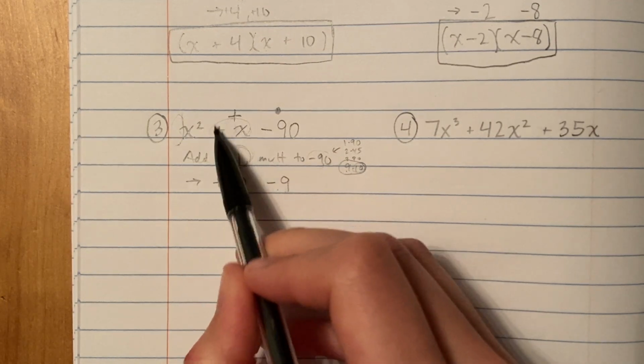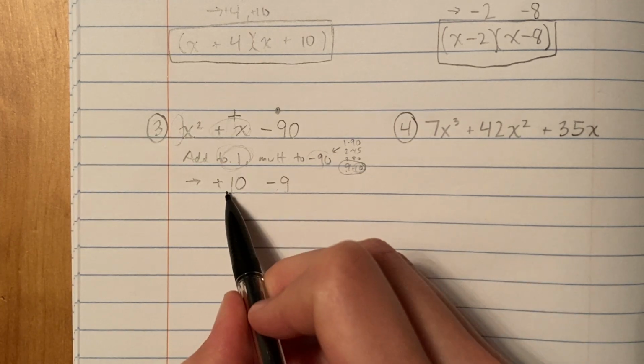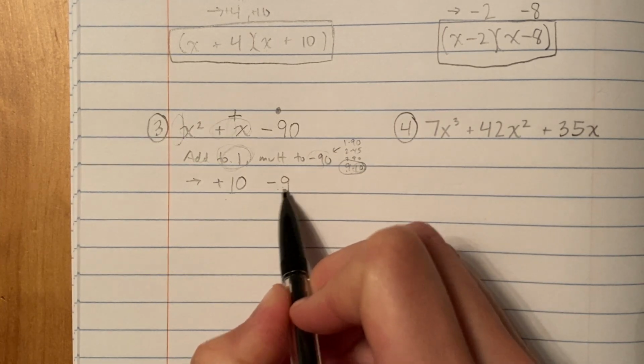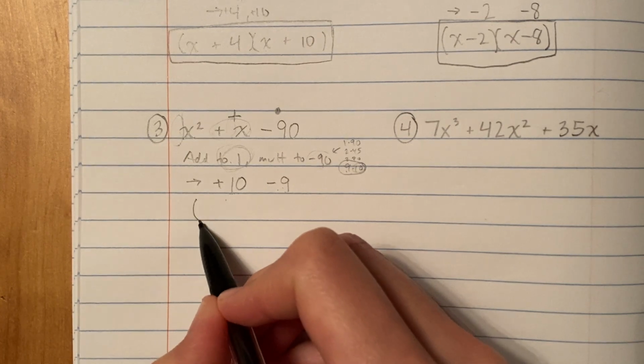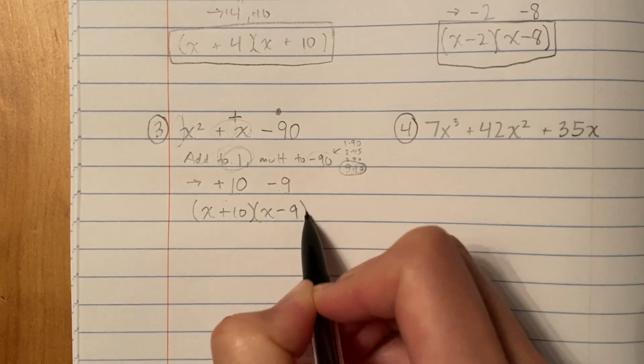Now let's say this was a negative right here. Then I would want them to add to negative 1, and I would make the 10 negative and the 9 positive. That would be 9 minus 10, which is negative 1. But for this problem, the answer is x plus 10 and x minus 9.